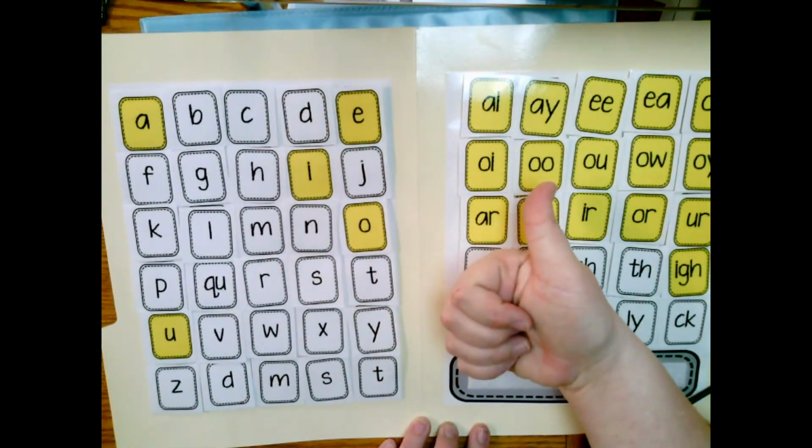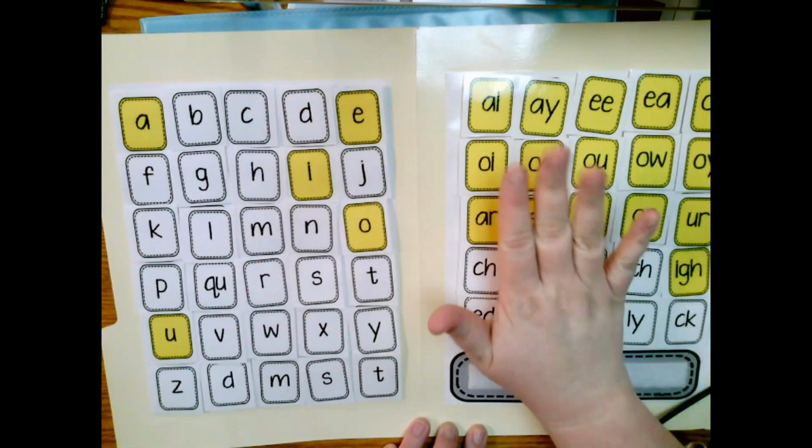Good job today. Let's keep learning words in the ut family.